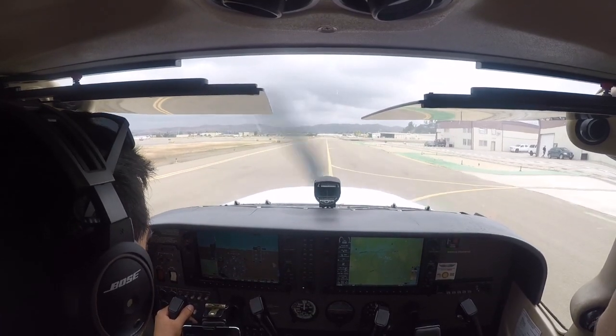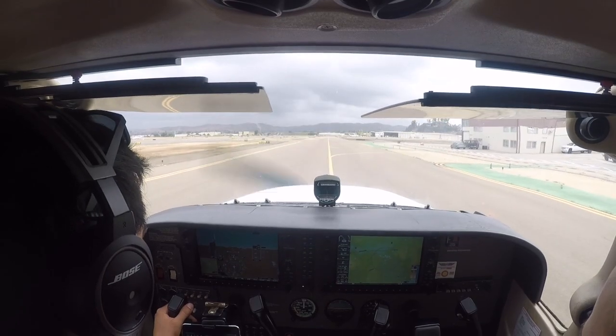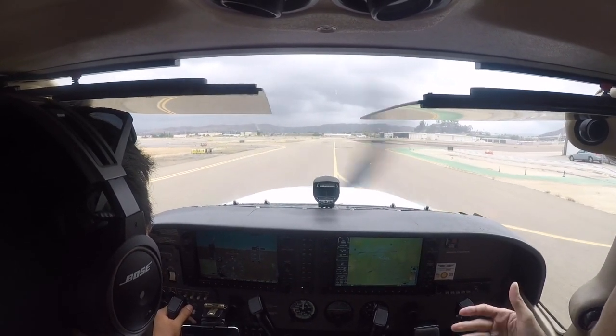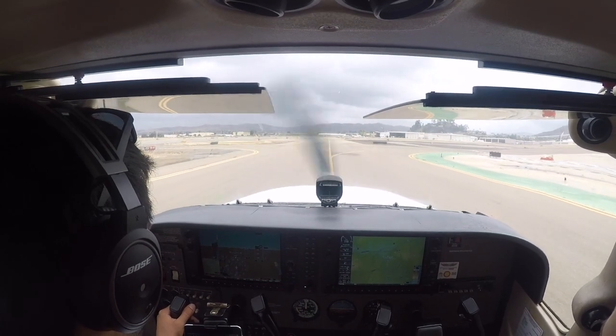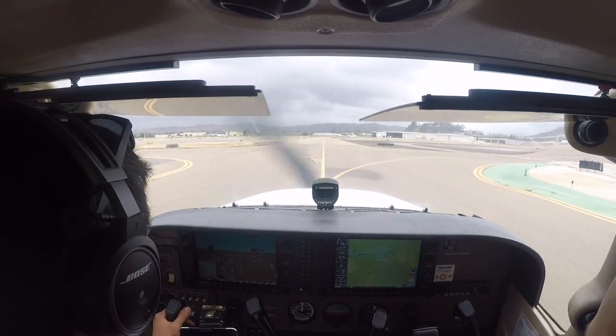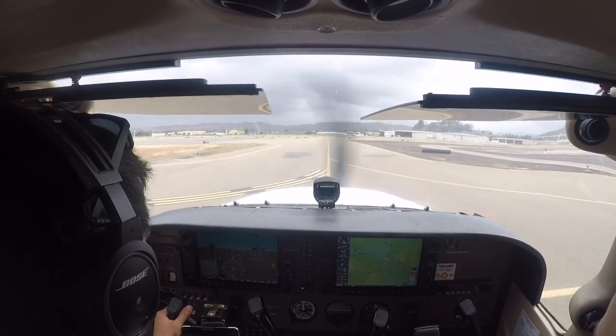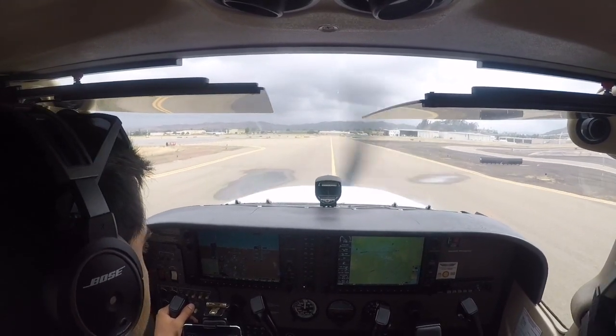That's from the tires. Normally it does that when you taxi a little bit faster. So if you slow down, then the sound will kind of go away. It's just the way that the tires are rotating. It's just the sound that they make.